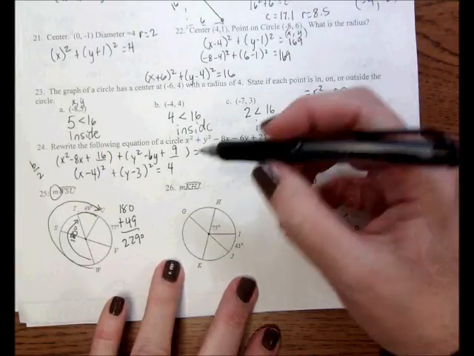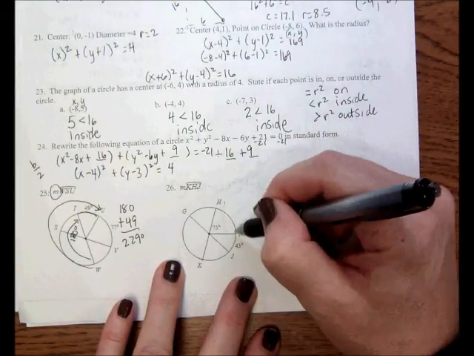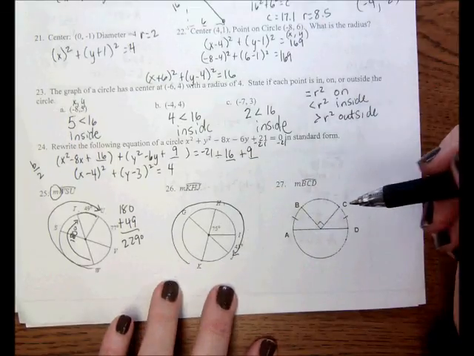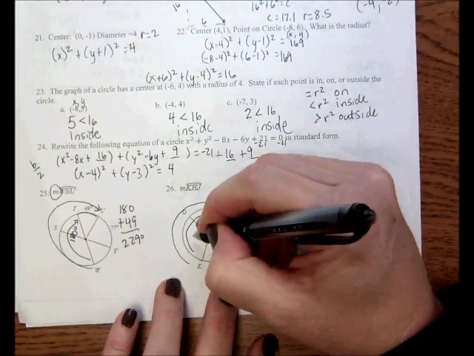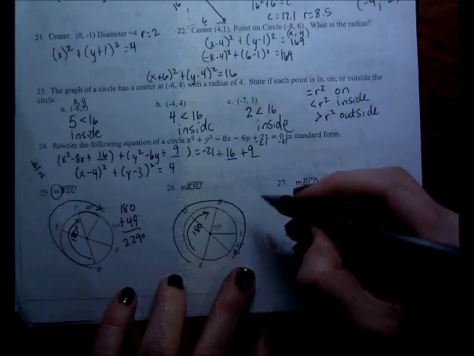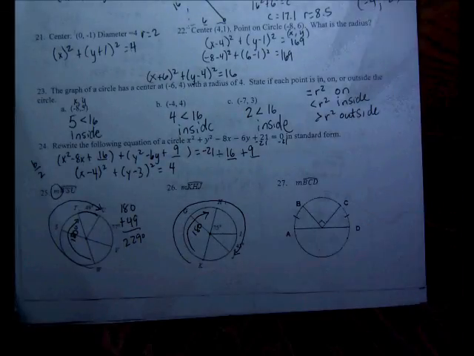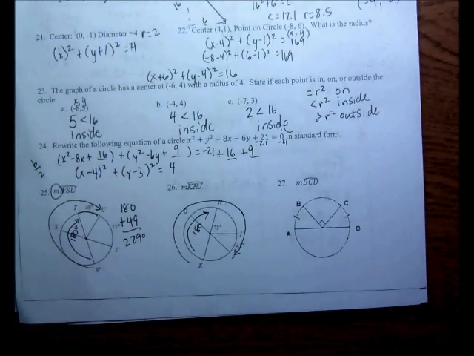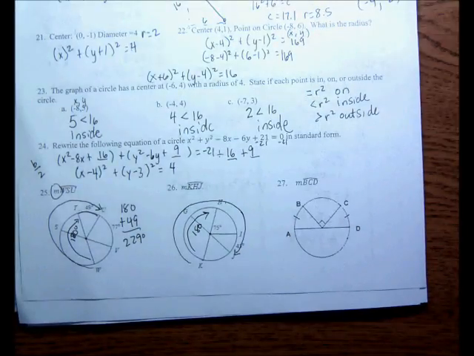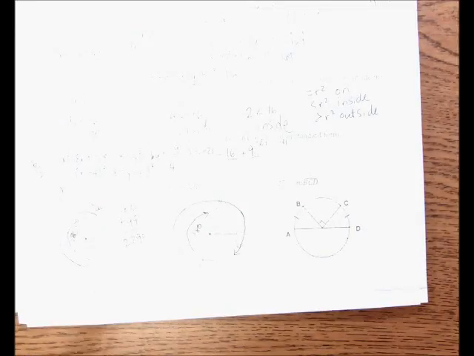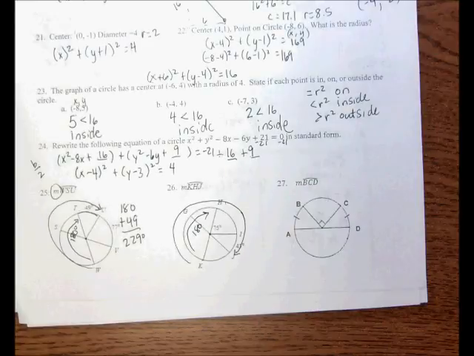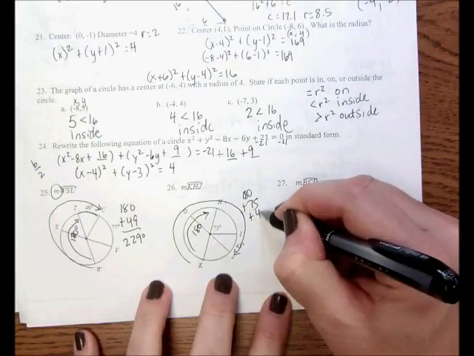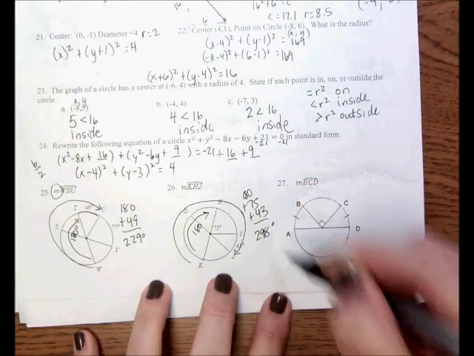Number 26, I kind of do the same way, KHJ. And so that's all the way around here. So I know that this part right here is 180, and then I know that 75 and 43. I can just add up 180 plus 75 plus 43, and that's 298.